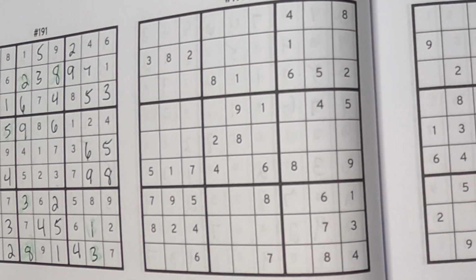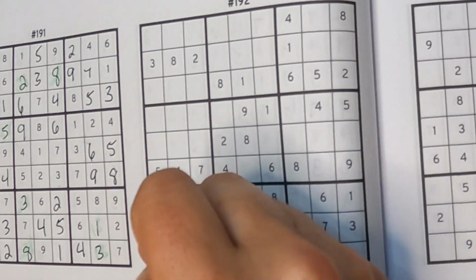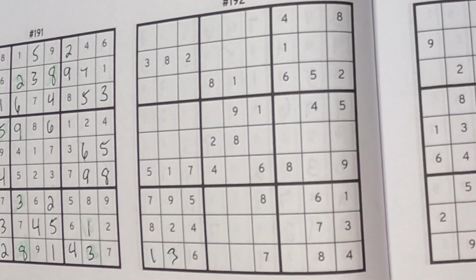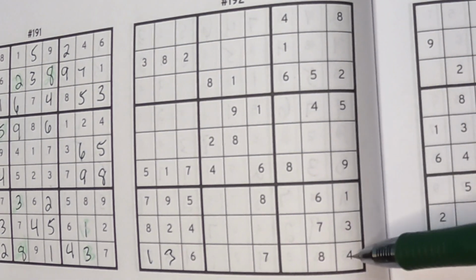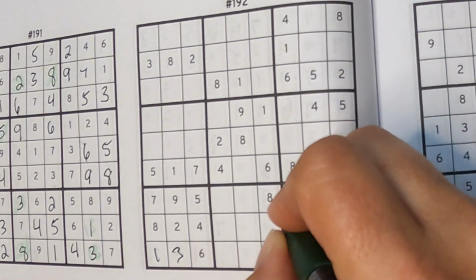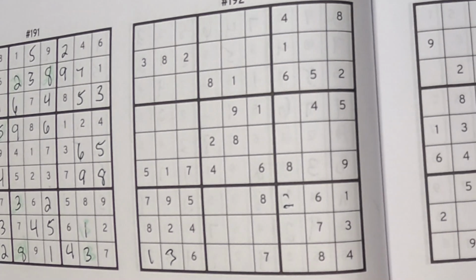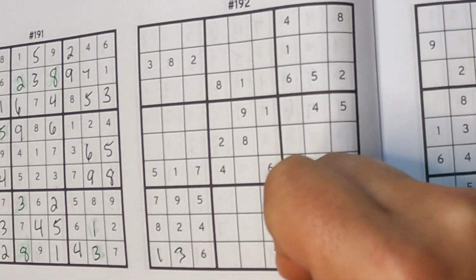If we start with this box, we're missing 1 and 3. We've got a 1 here, so 3, 1. For this box, we're missing 2, 5, and 9. We've got a 5 and 9 here, so this is our 2. I don't see any other help. So 5, 9, 5, 9.